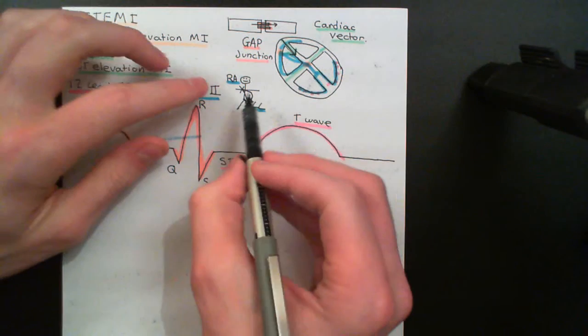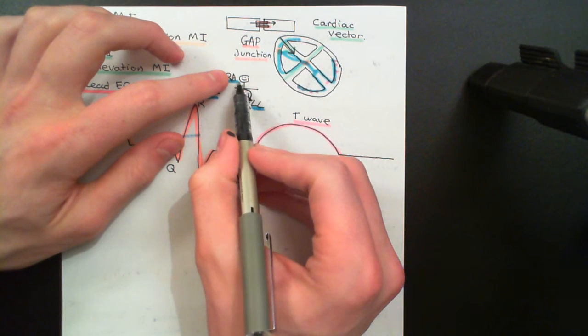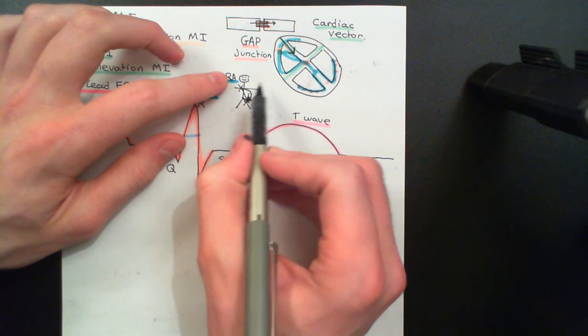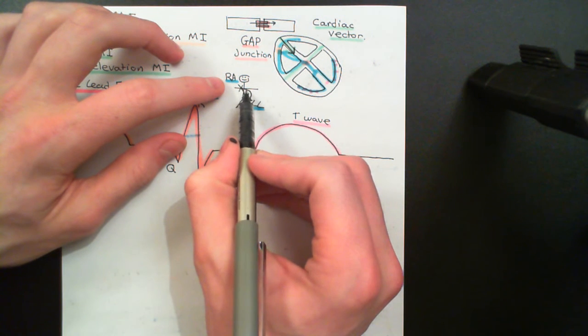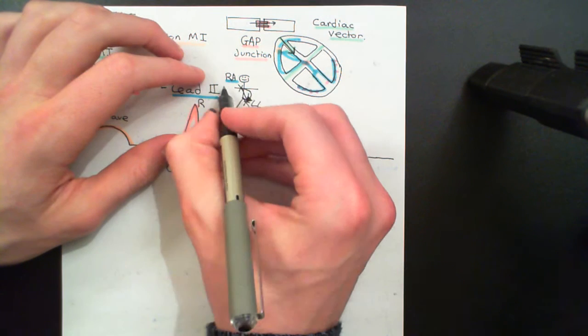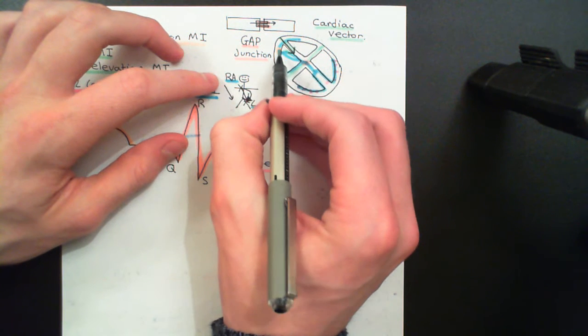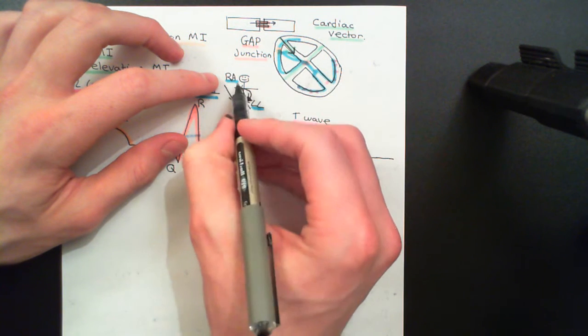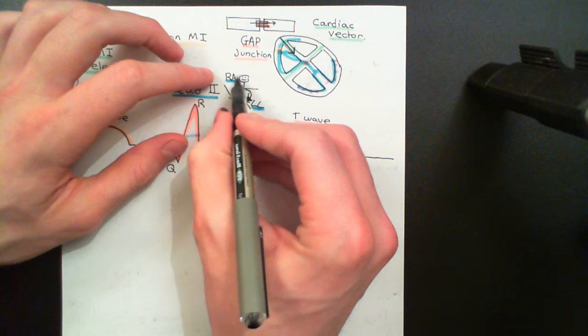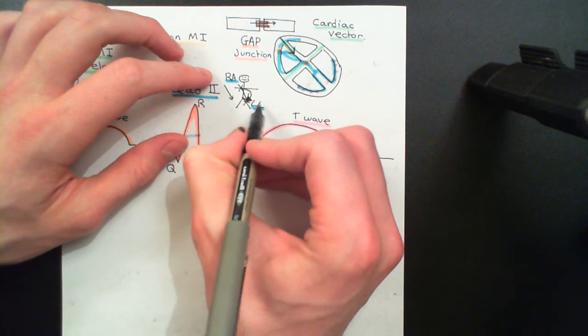Now if you can imagine, overall we are moving current in this sort of direction. Think about where the heart is on this little man here. Current is overall moving in this direction in his body through these cardiomyocytes in this way. Okay, so overall we are moving positive charge away from the right arm and towards the left leg.